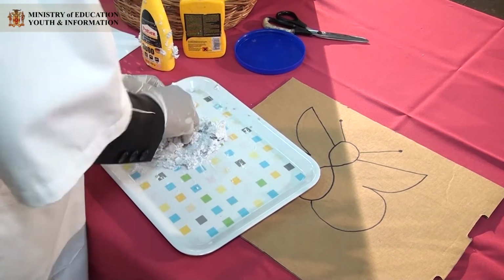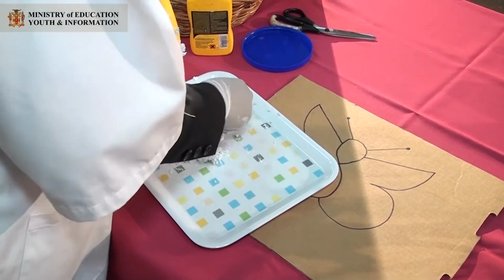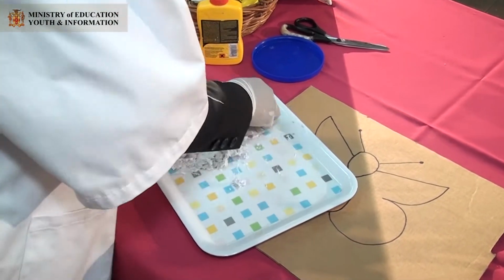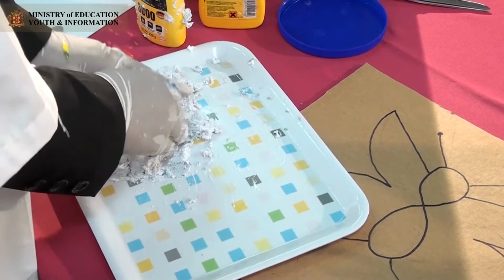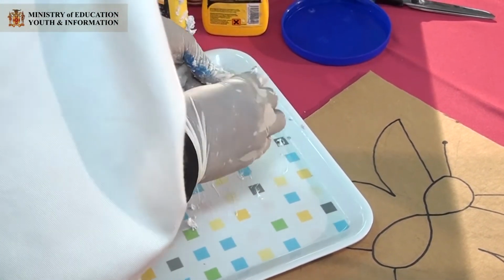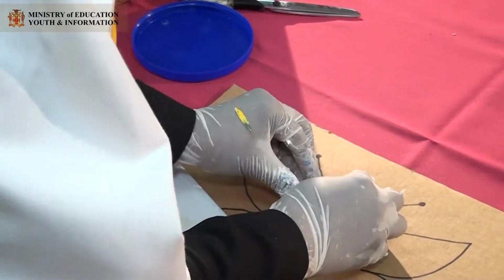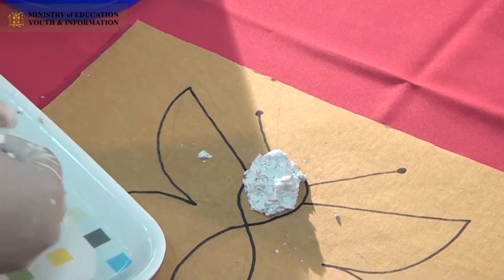So what type of sculpture are we doing again? Yes, we're doing a low relief sculpture, okay? Low relief sculpture that we're doing today. All right, ready? So you take and you are going to shape out your butterfly, okay?